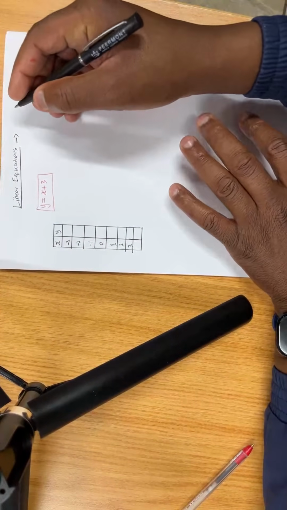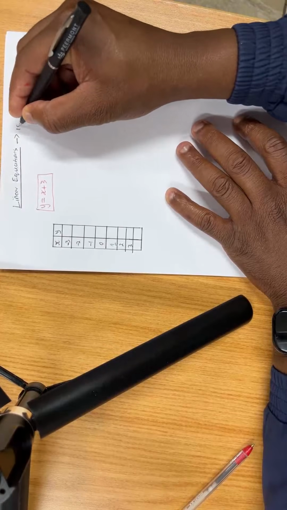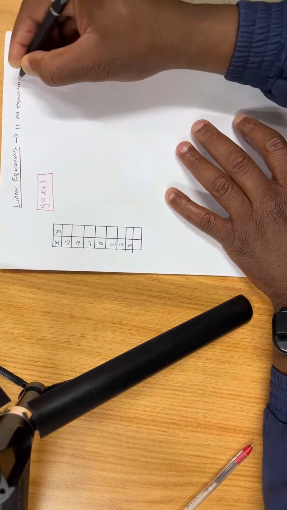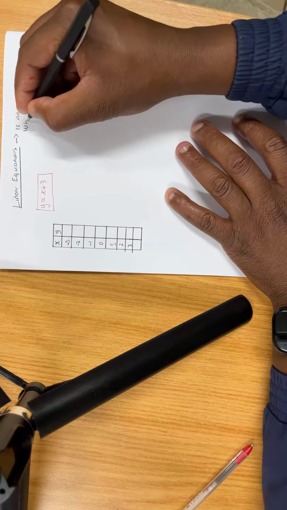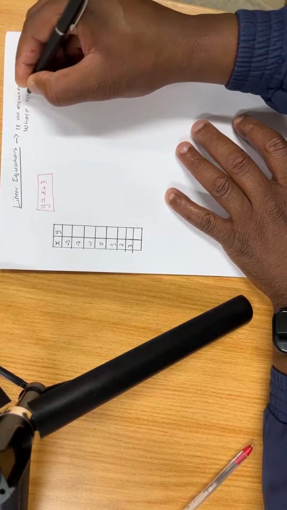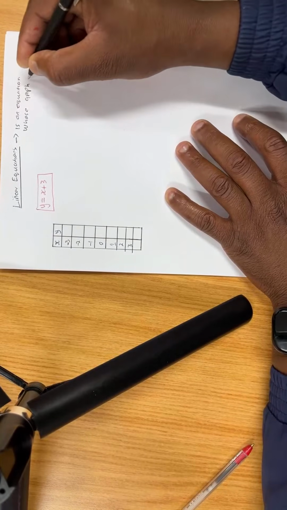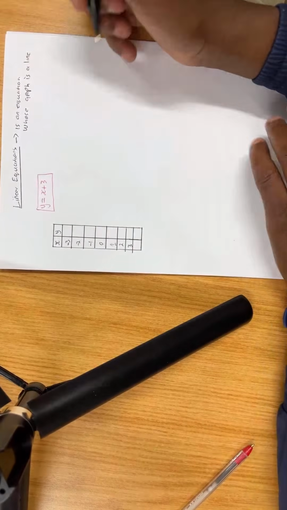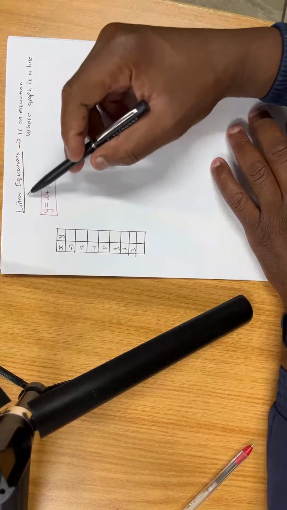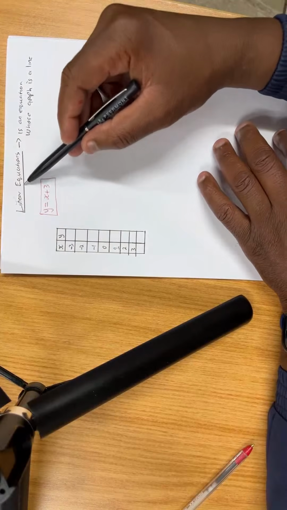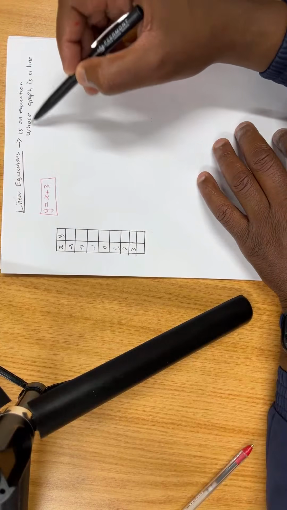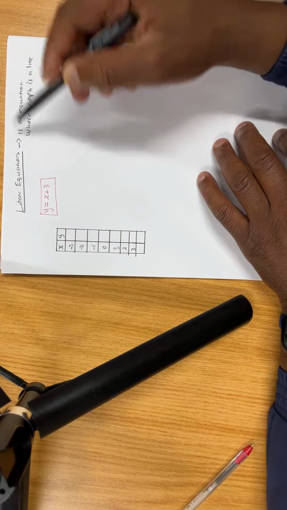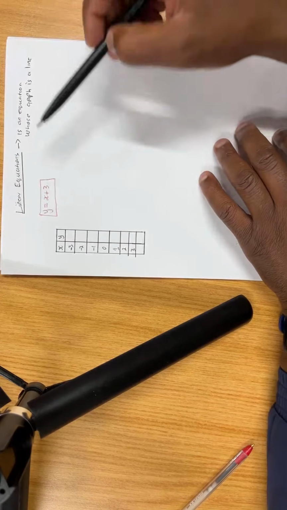I'm saying this is an equation whose graph is a line, a straight line. Okay, so a linear equation is an equation whose graph is what? Is a line. So in this case, we want to talk about these linear graphs.